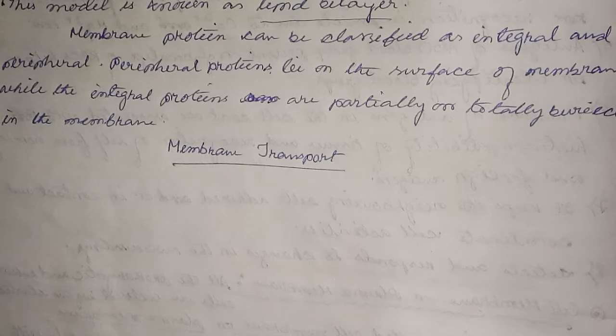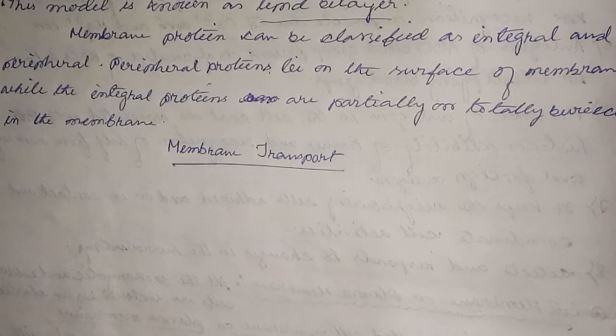Membrane transport. Plasma membrane is selectively permeable. Materials are transported across the membrane either by passive transport or active transport.